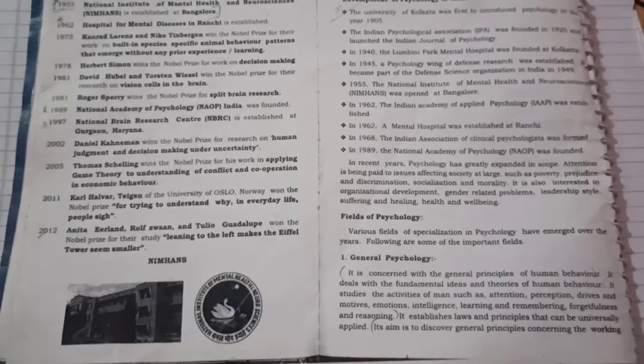Hello students, so we shall continue with the same chapter, Introduction to Psychology. In yesterday's class we stopped on page number 9 with the development of psychology in India, and we saw the different milestones of psychology, whether it might be about the laboratories, the hospitals, the centers, colleges, and institutions. So how psychology evolved, the development of psychology in India, and the different milestones in the field of psychology.